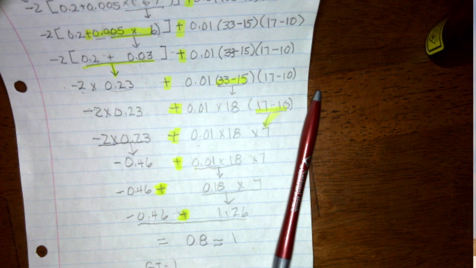So we're down to 126. I don't have that showing up here, but right here, if you multiplied 18 times 7, you would have 126. And you would bring that down, but you've got to take that 126 and multiply it by this, because we haven't done that yet. So let's do that and make sure. So 126 times 0.01 is 1.26.